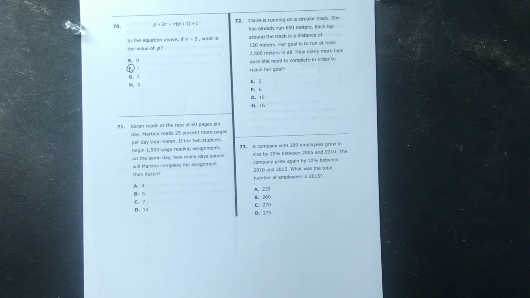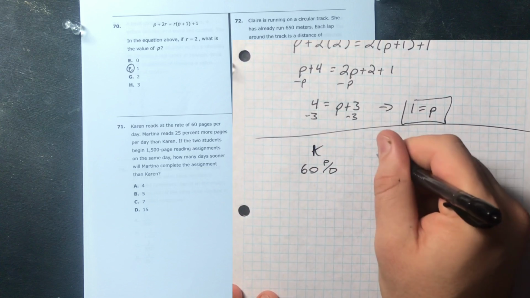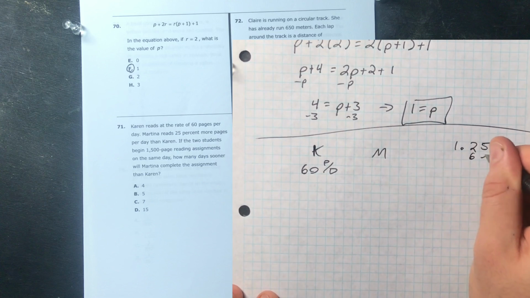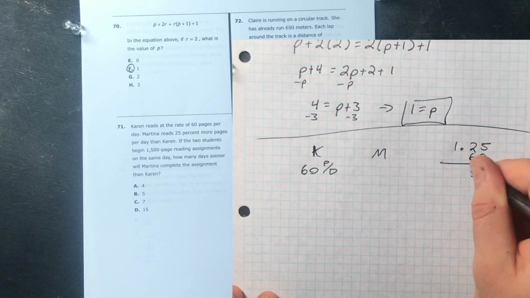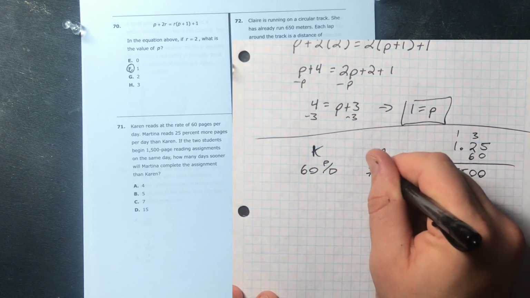Karen reads at the rate of 60 pages per day. Martina reads 25% more pages per day than Karen. If the 2 students begin 1,500-page reading assignments on the same day, how many days sooner will Martina complete the assignment than Karen? So we have Karen, 60 pages a day. Martina is 25% more, so 125% of, and that is 75 pages a day.